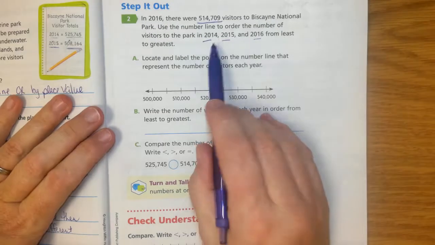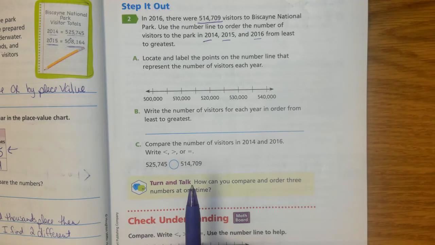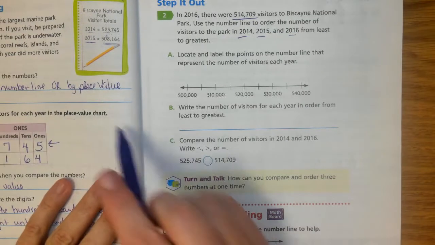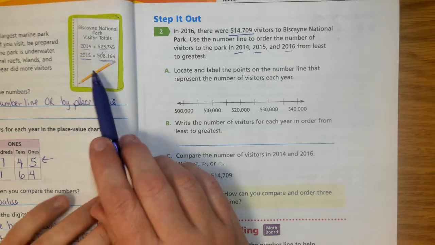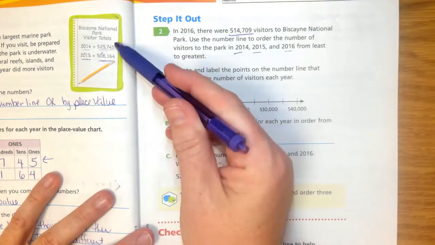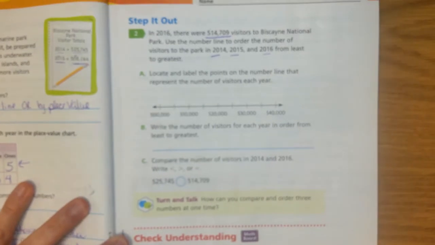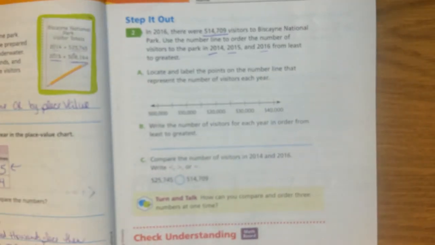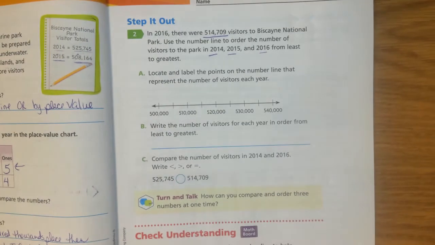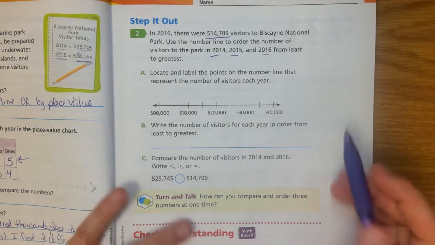Now, where am I going to find 2014 and 2015? I know. I need to look in the previous page, right? We're still talking about Biscayne National Park. We're going to need the numbers from these 2 years and 2016 to fill out our place value chart. Oh my goodness, I apologize. It's very fuzzy, so I'm going to focus us again. There we go. That looks better. I think it's because I keep moving around and moving the book.